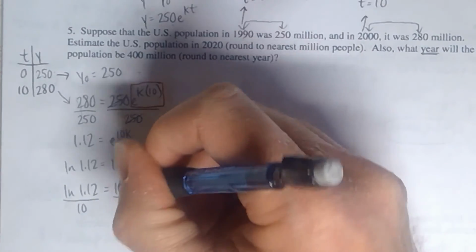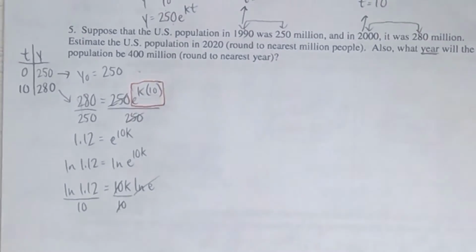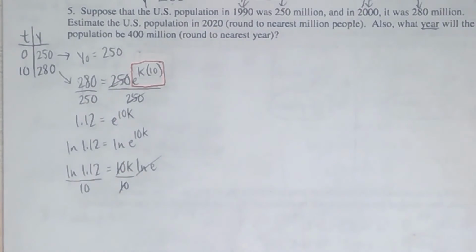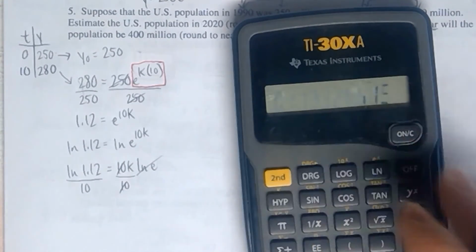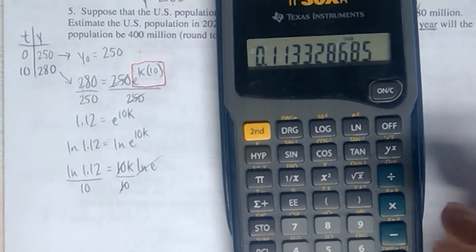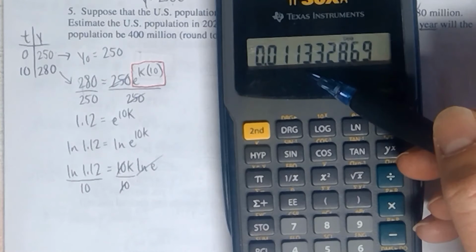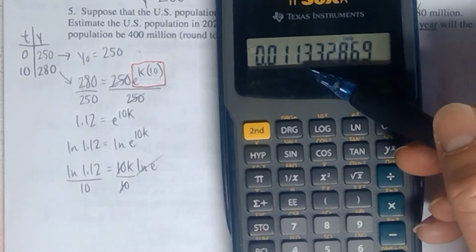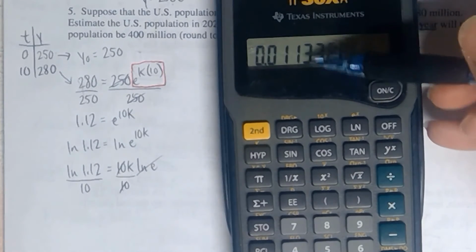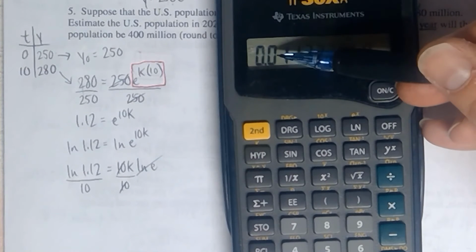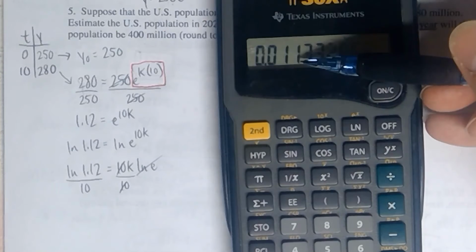All right, you can divide out to get the k by itself, and it is equal to what? Let's find out. If you put that in your calculator right now, ln of 1.12 divided by 10, and there is your k number. Again, you can round your k numbers off to 3 decimal places. So the next digit here, since it's less than 5, it's going to stay as 0.011. The 1 doesn't bump up to 2. It stays as a 1, that second 1 right there.